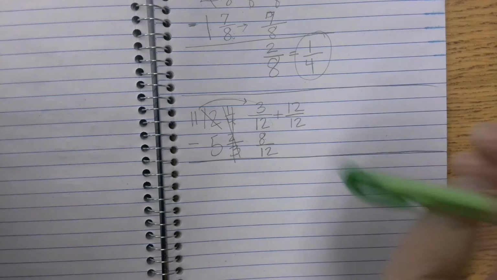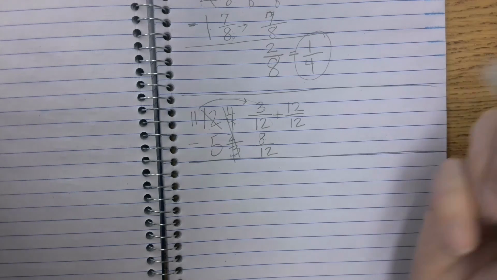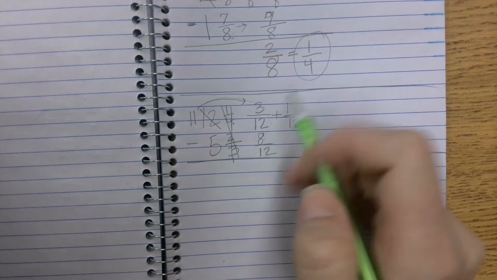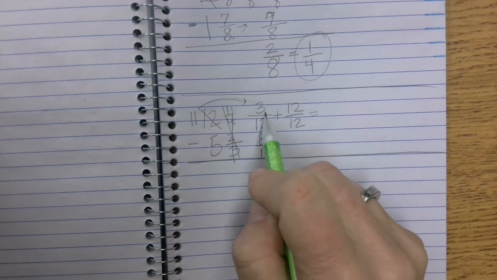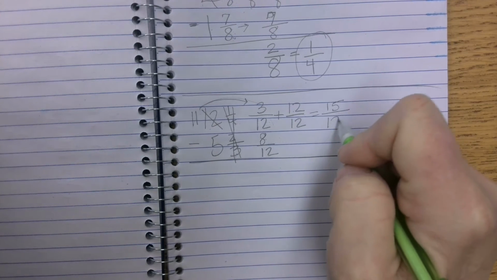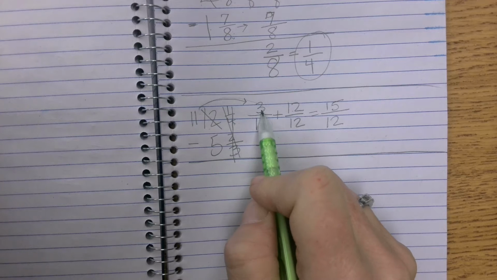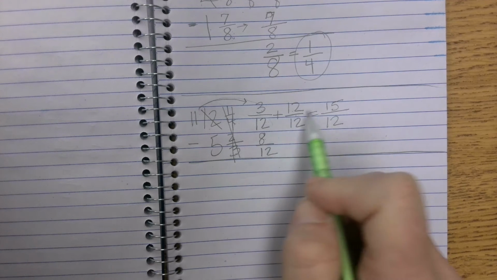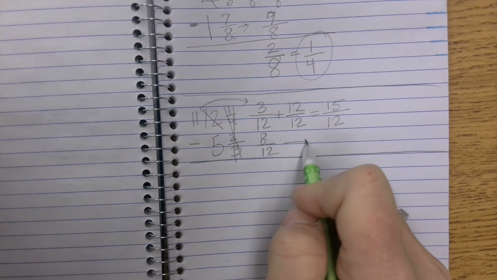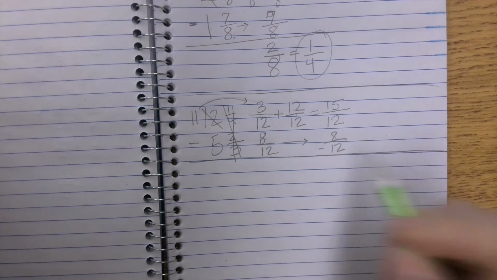Oh, I did that wrong. Okay, I missed a step here. So he's going to give 12/12. Okay, I forgot to add them up. So 3 plus 12 is 15/12. All right, so now this is 15/12 because I had my original 3 plus the whole number makes 15/12. Okay, it's a lot of steps. We sometimes forget them when we have a lot of steps to do.